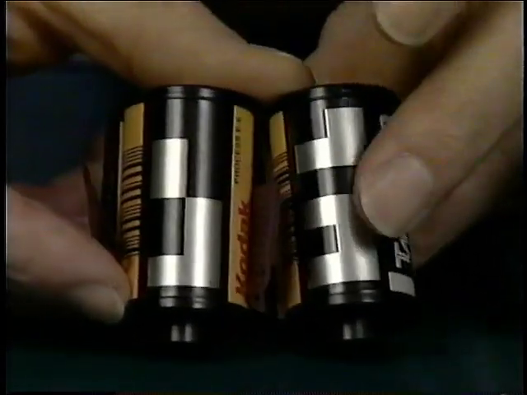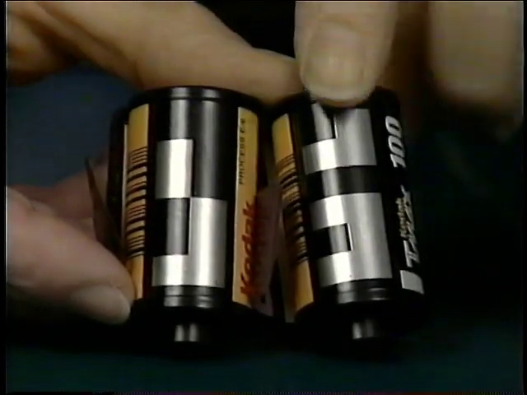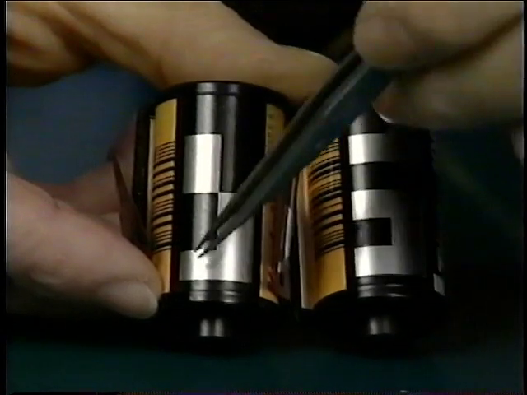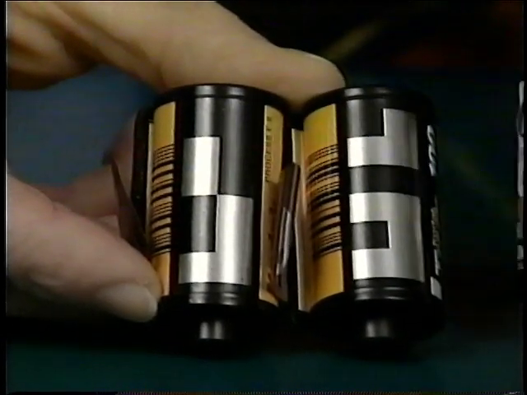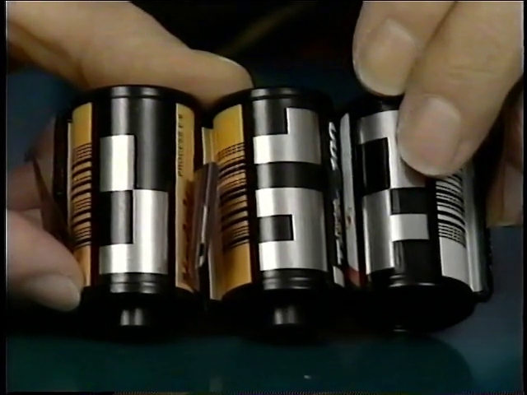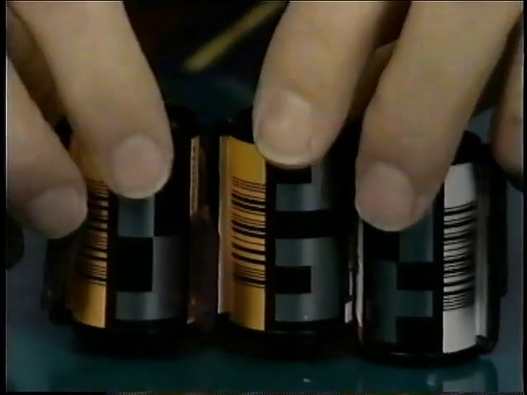The ISO code is on this side of the cassette, and you'll notice that there is a difference in the pattern between these two cassettes, and also as I bring in this third one, all three are different ISO numbers, all three have different patterns, all three have different numbers of exposures.